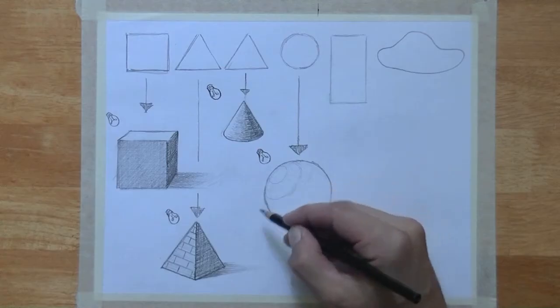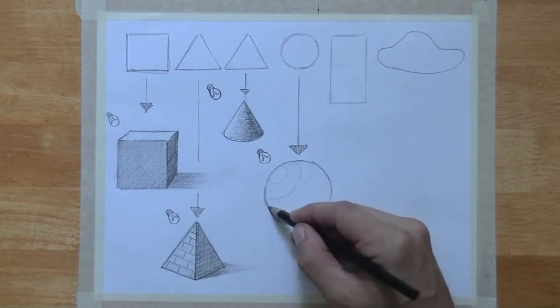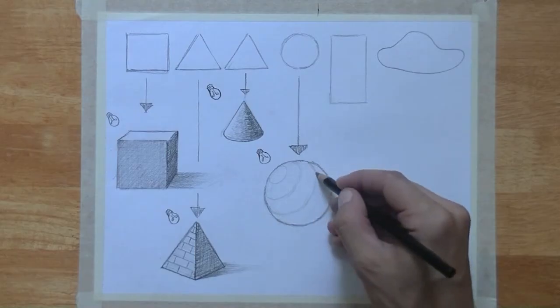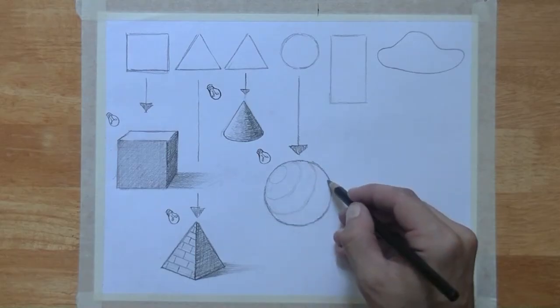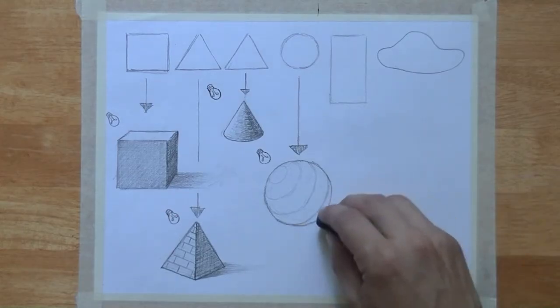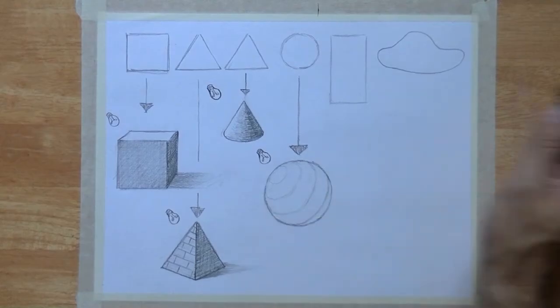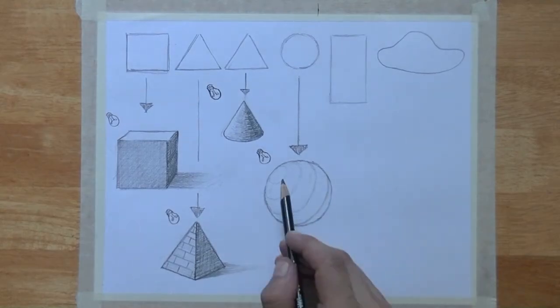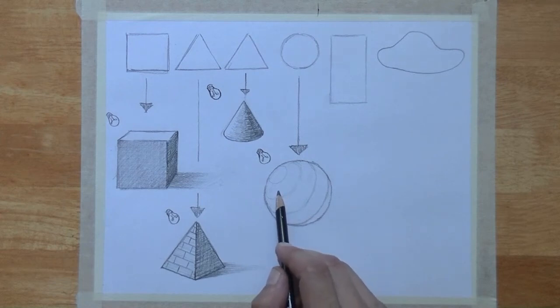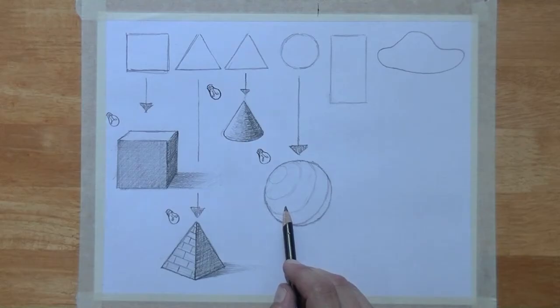If you're following along, I'm sketching in some rings or zones in which to shade around the sphere. Keep these lines very light. We'll want them to disappear in the value of our sphere. These zones are to identify the highlight, the lightest zone, a light gray, then a medium gray, and finally the core of the shadow.